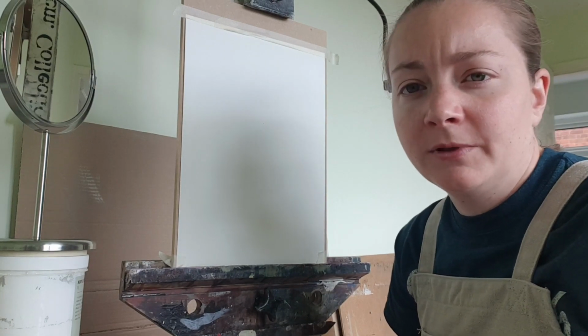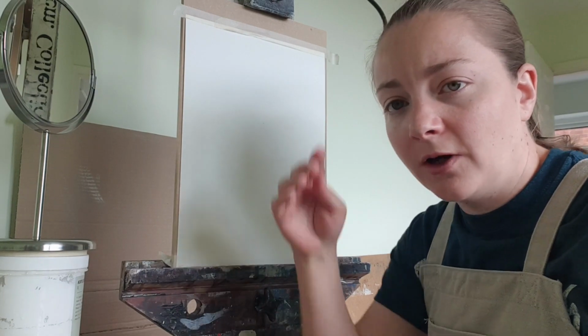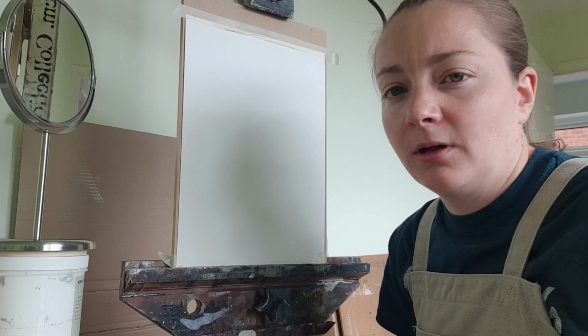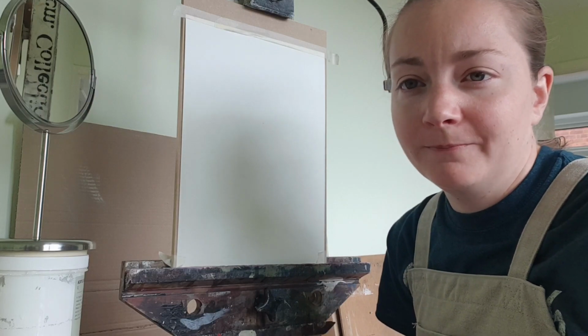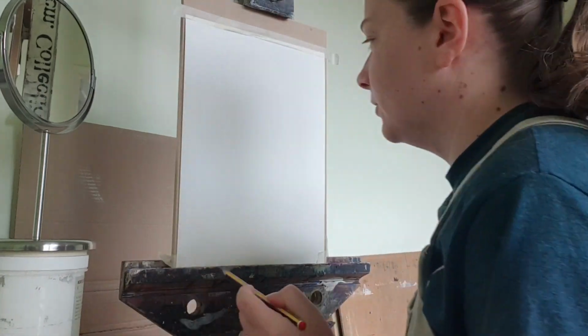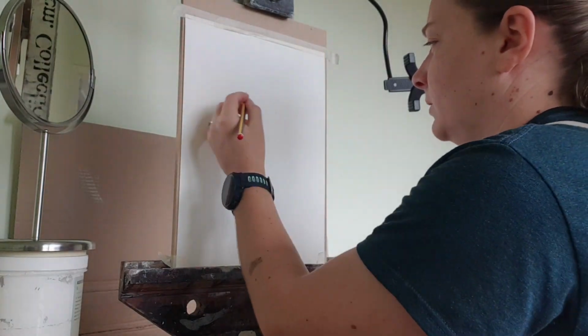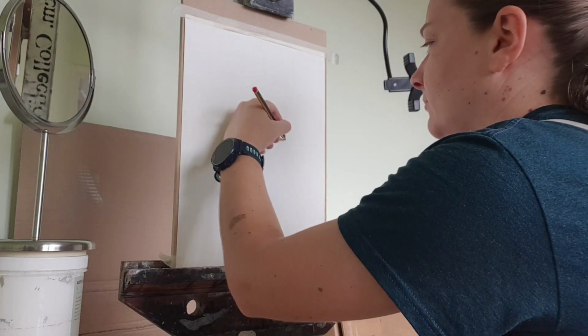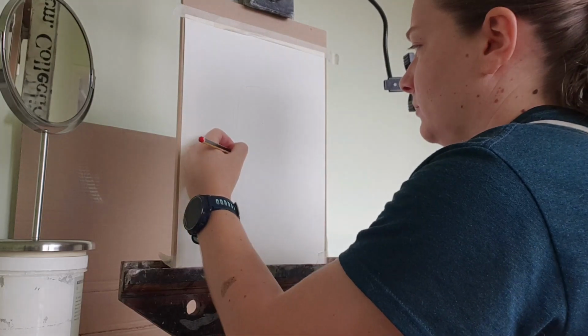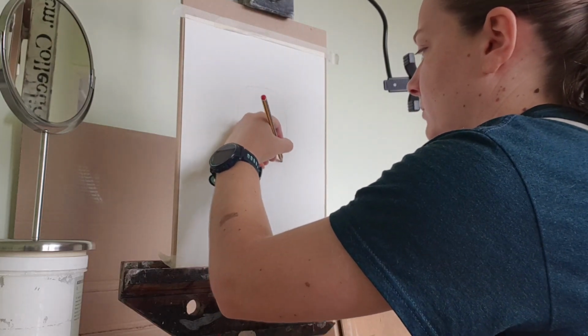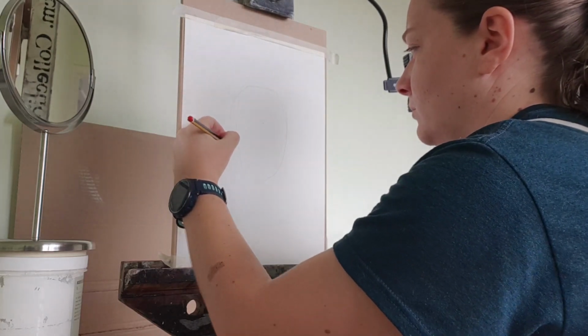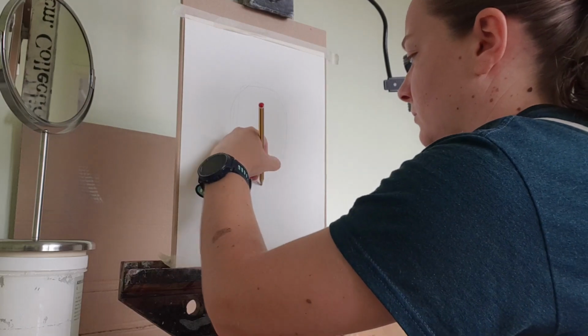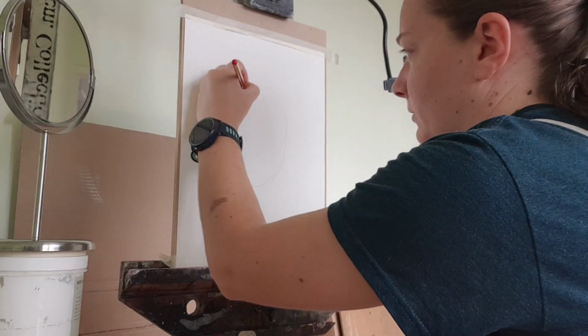Hi everyone, today I'm going to show you how to divide up the face and start creating a portrait. So we start off with sort of the general shape of the face, which is probably like that.